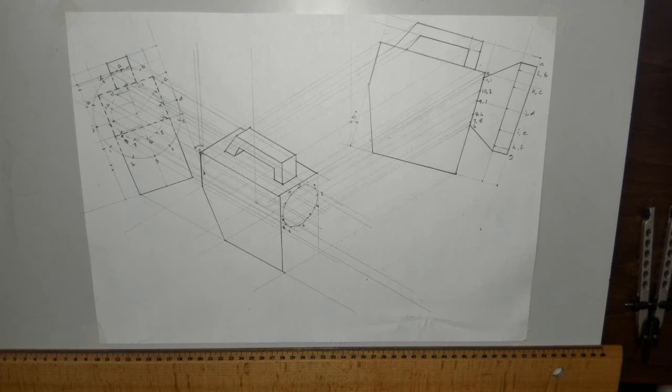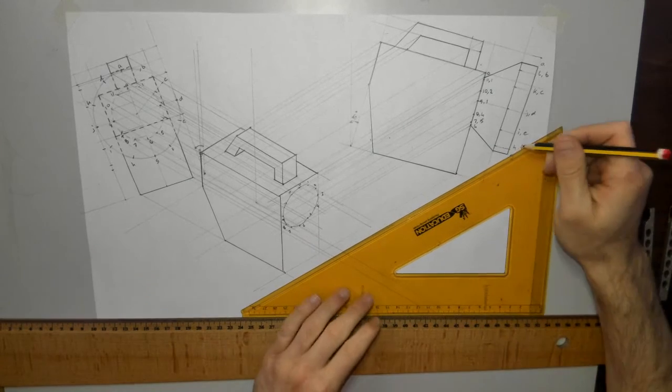So once again, using your 30-60 set square, take all your points in once again. I'll start with the bottom this time.